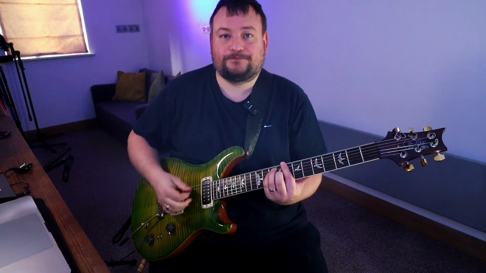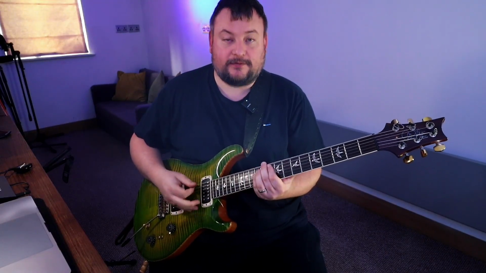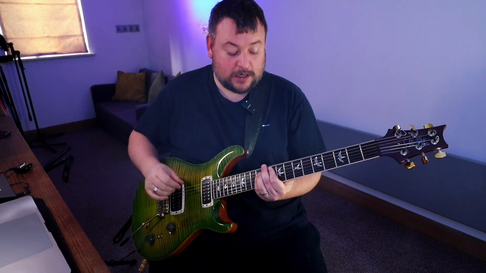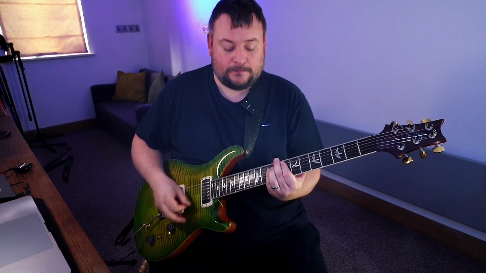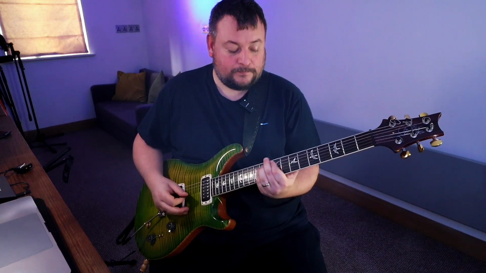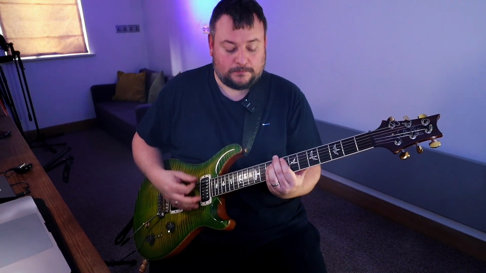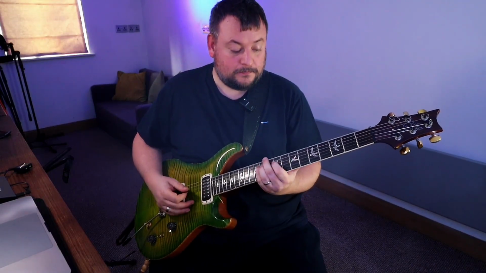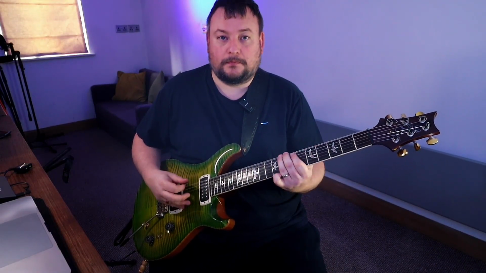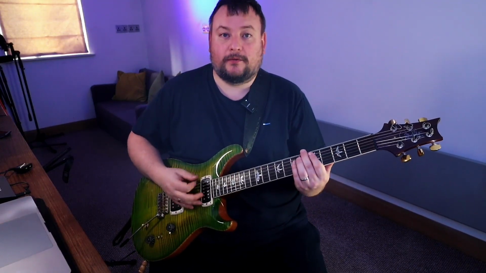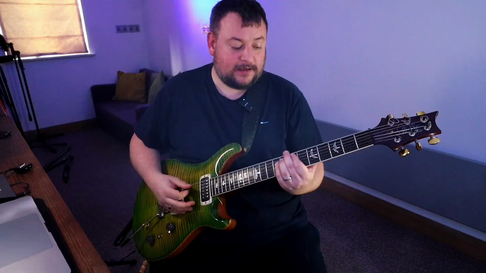Now here's where this gets really powerful for lead players. If I'm in the key of C and I'm playing that progression, that 1, 4, 6, 5, I can use the C major pentatonic over that. So if I do the same thing in the key of A, so 1, 4, 6, 5.